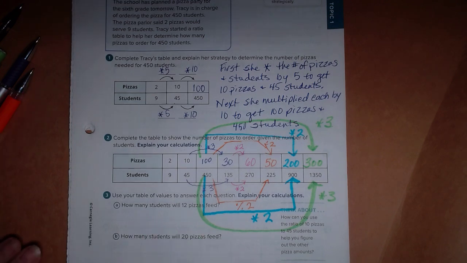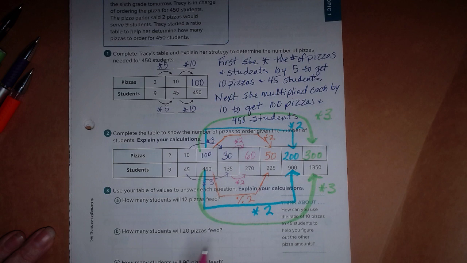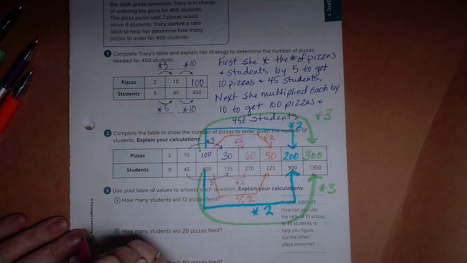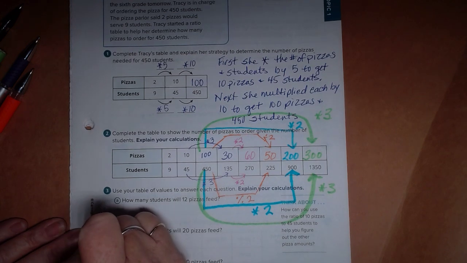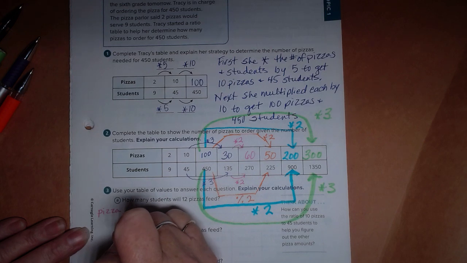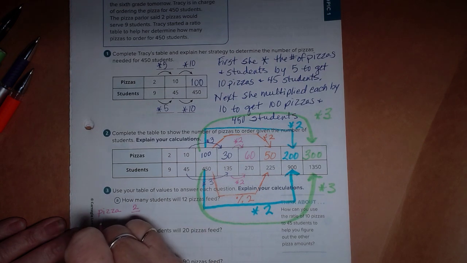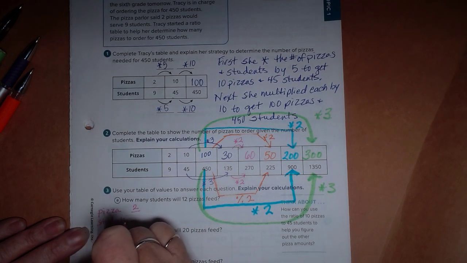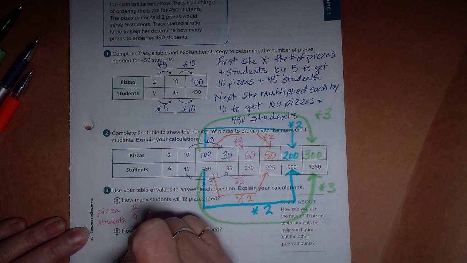Okay, so how many students will 12 pizzas feed? Well, 12 isn't on our table here, but we can go back to what we did previously and set up some ratios here. So we had 2 pizzas feeds, I'm going to put some students down here, 9 students.